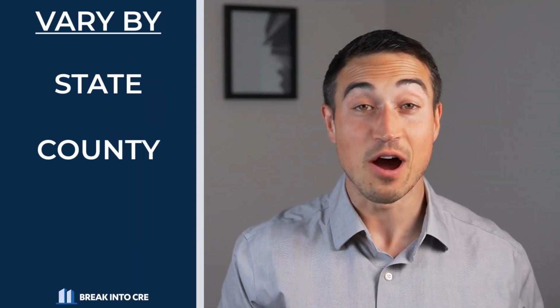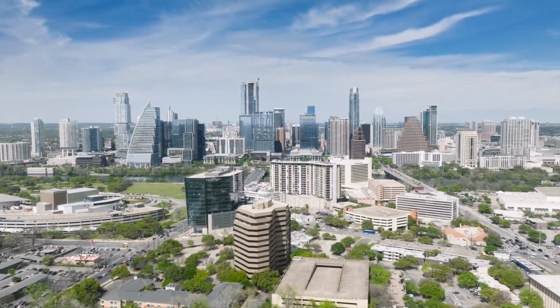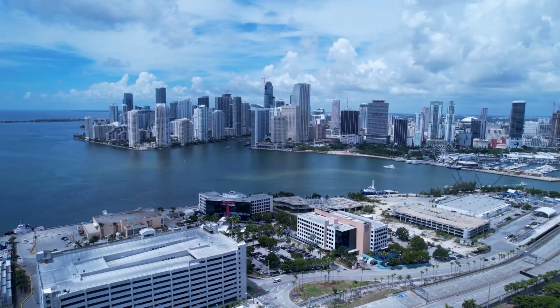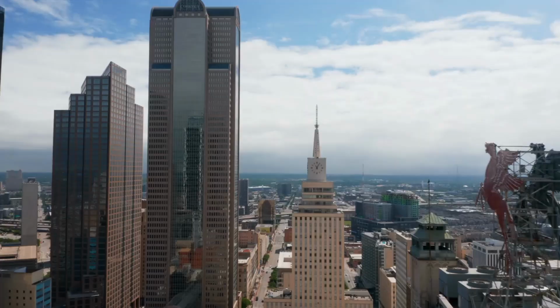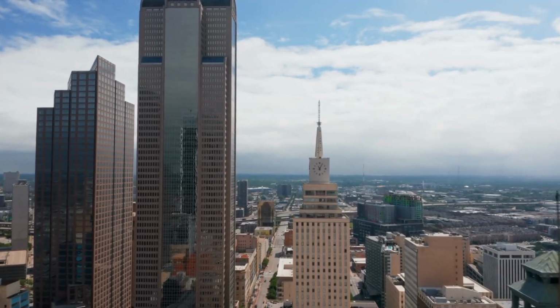And similar to property taxes, what these percentages are and market norms around whether the buyer or the seller is going to be responsible for paying these can vary a lot from state to state, county to county, and even city to city, and this can have a significant impact not only on the equity that needs to be raised up front when a property is initially acquired, but also at exit when you're ready to sell a deal.